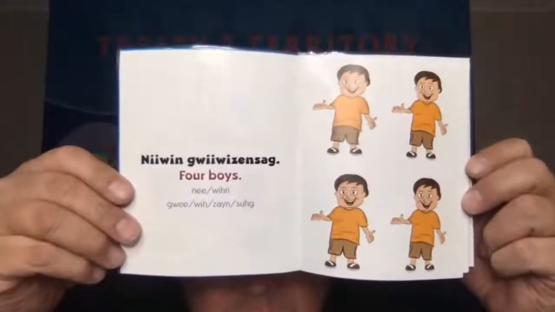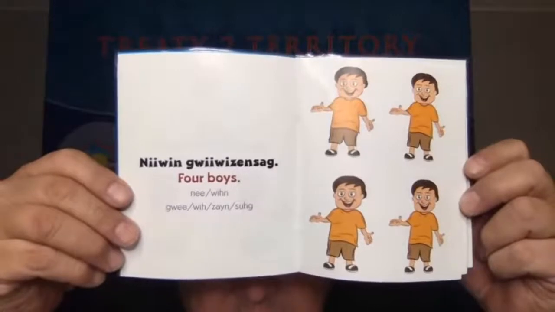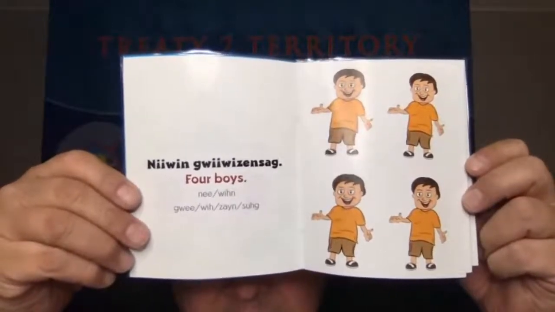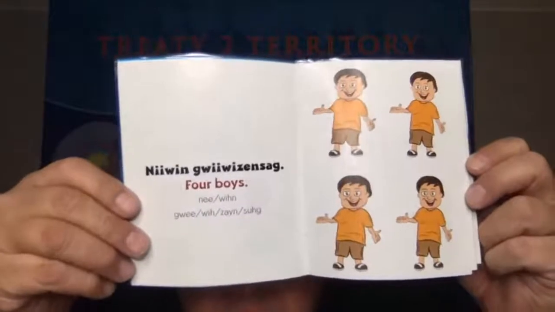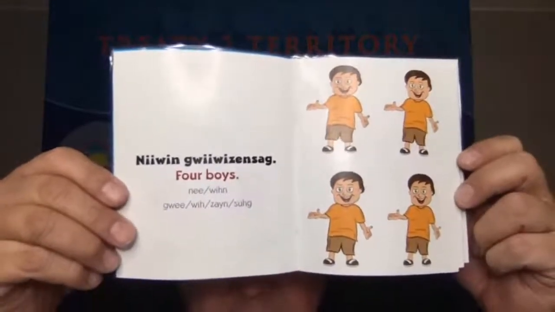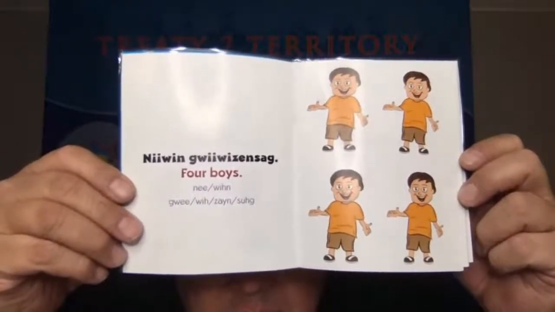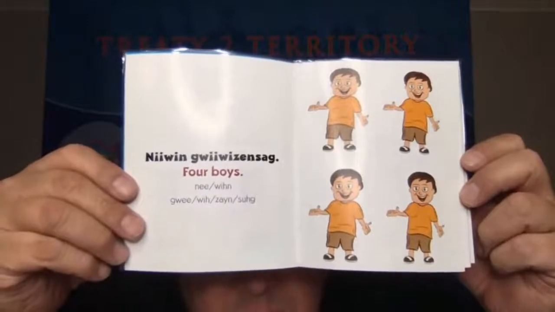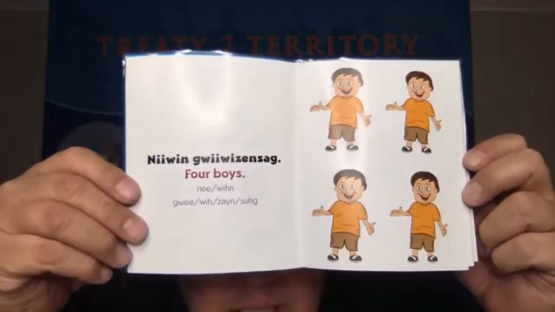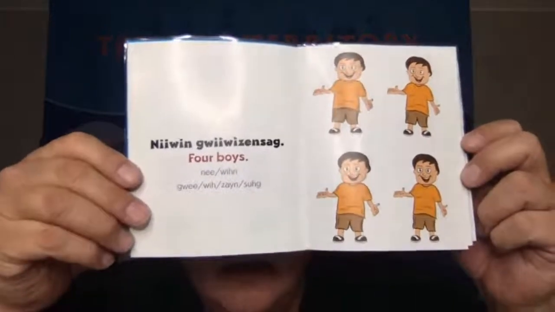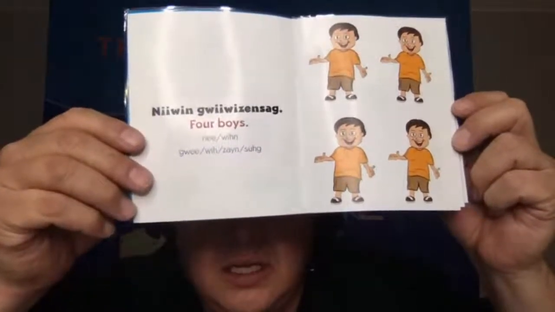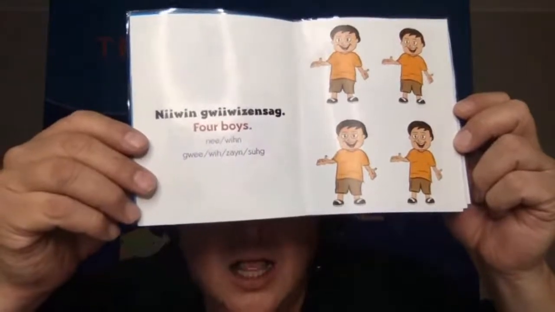Niwin gui wizasag. What you see there is gui wizasag. One more time. Niwin gui wizasag. 4 boys. Wow. Numbers, Anisha. Up to 8.